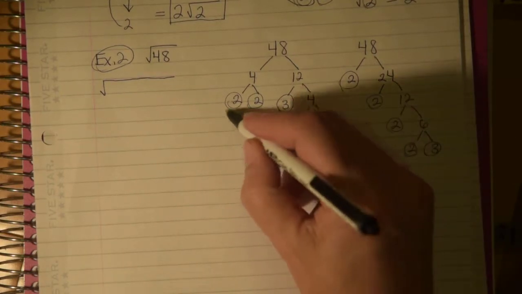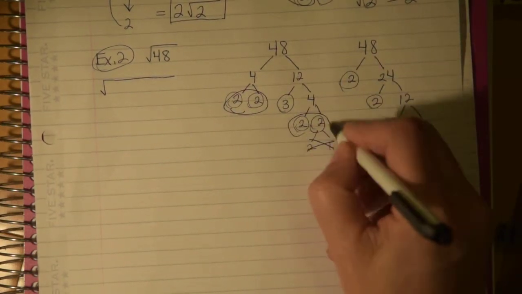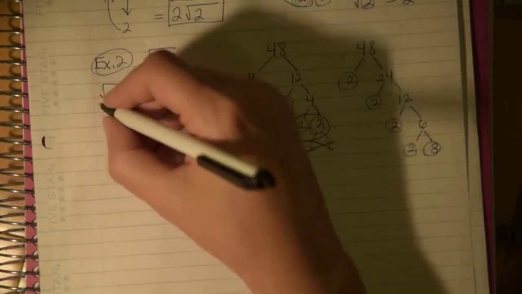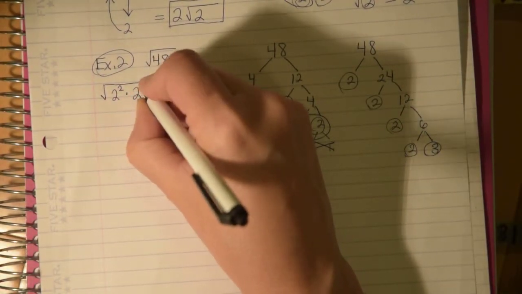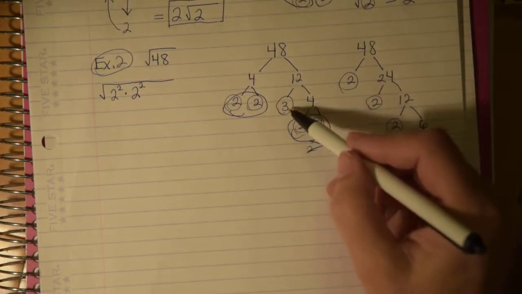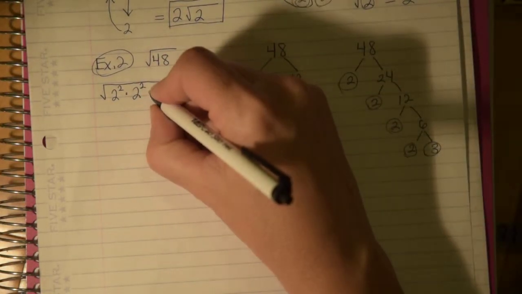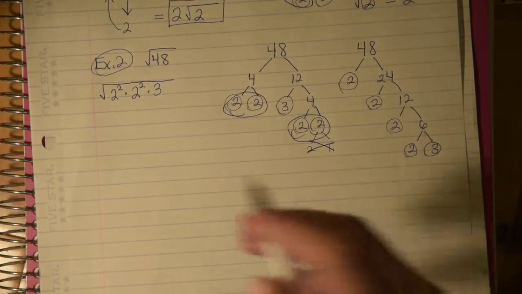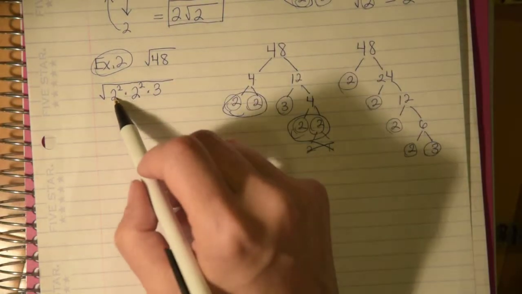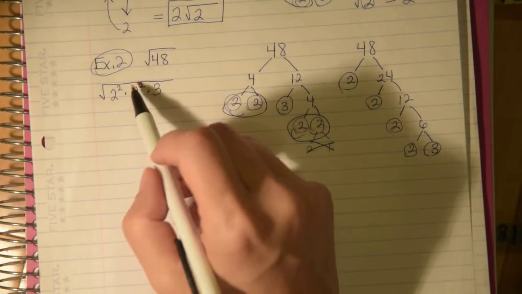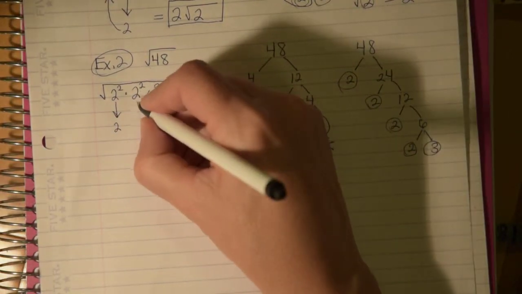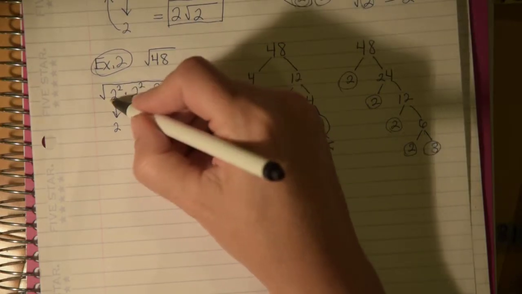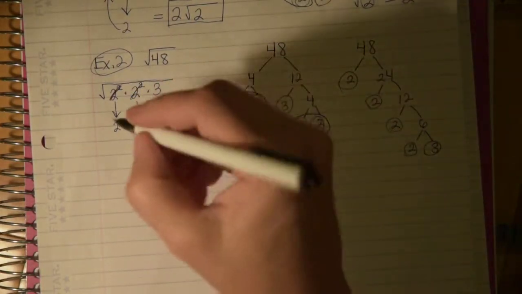But I do have two pairs of 2's. So 2 squared times 2 squared, and then I have a 3 left over times 3. One 2 comes out for each of these pairs. So one 2 comes out for that one, one 2 comes out for that one, and those are both gone, so cross them off.